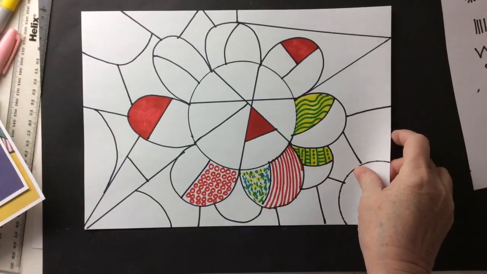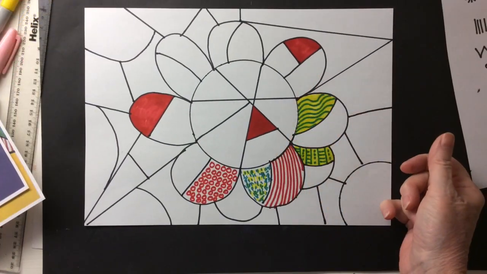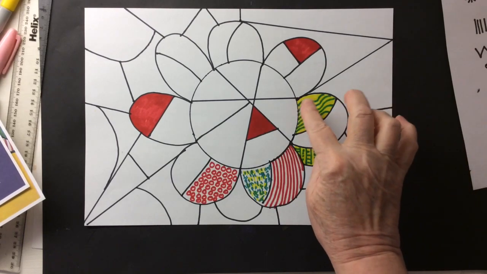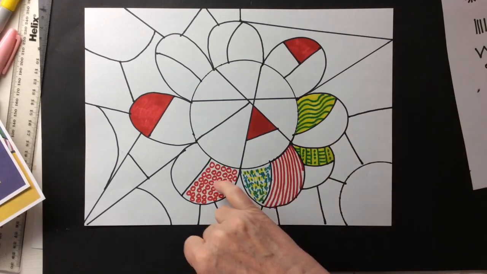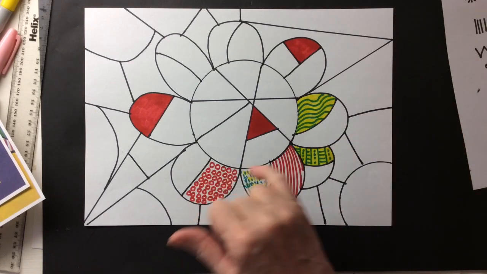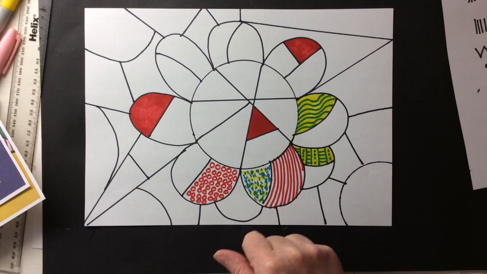So you can get the idea from this that you can colour in some areas in a solid colour. You can colour some areas in a solid colour, then add a darker colour on top of it. You can put patterns in just one colour. You can put patterns in two colours.